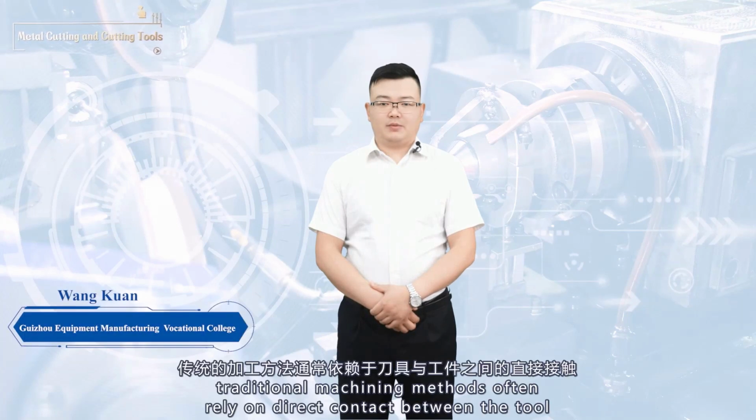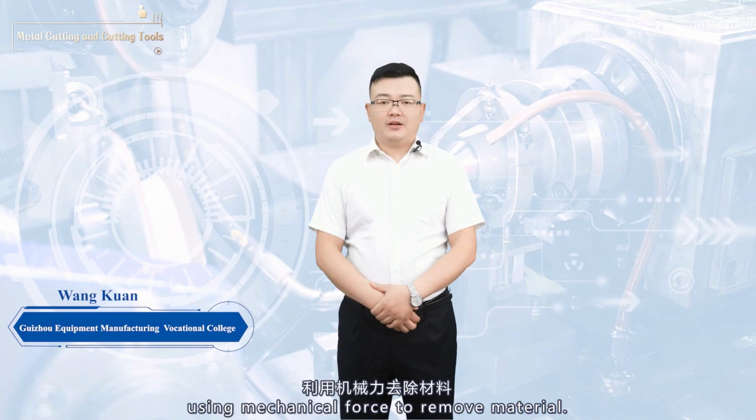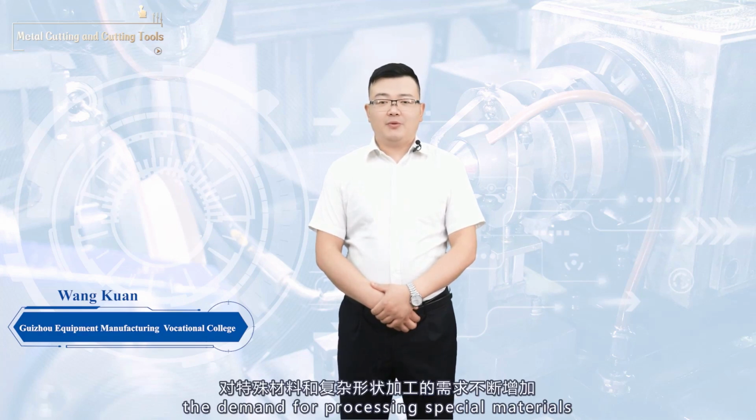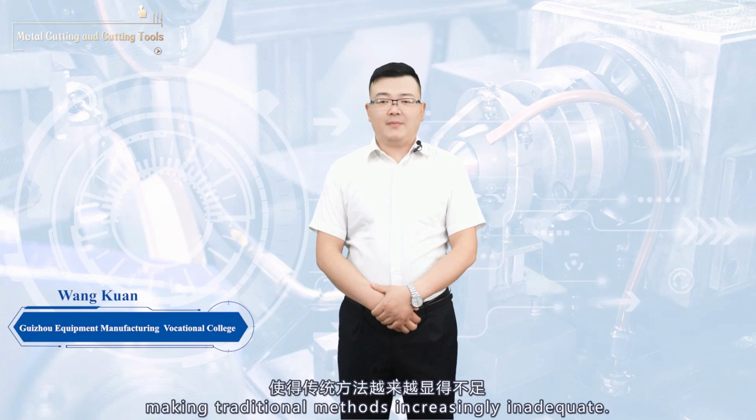In the field of metal cutting, traditional machining methods often rely on direct contact between the tool and the workpiece, using mechanical force to remove material. However, with the advancement of industry, the demand for processing special materials and complex shapes has been increasing, making traditional methods increasingly inadequate.